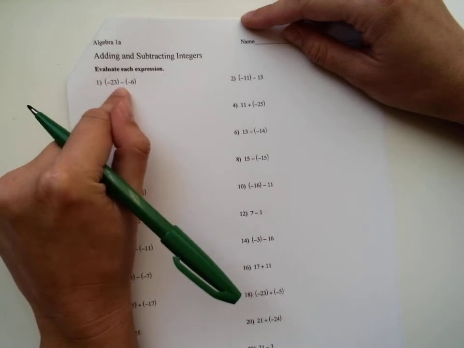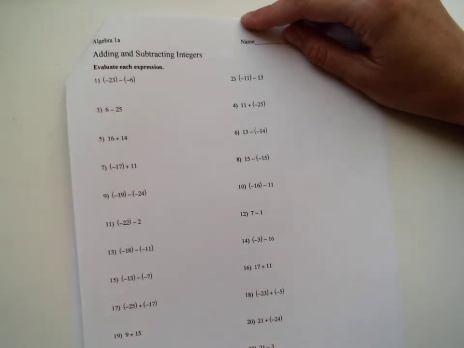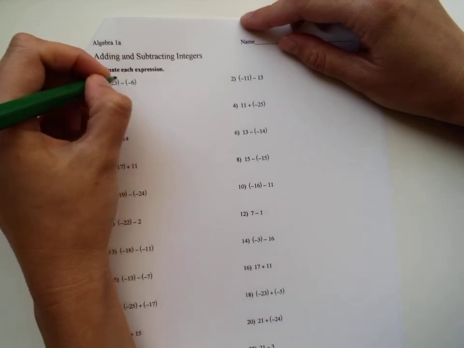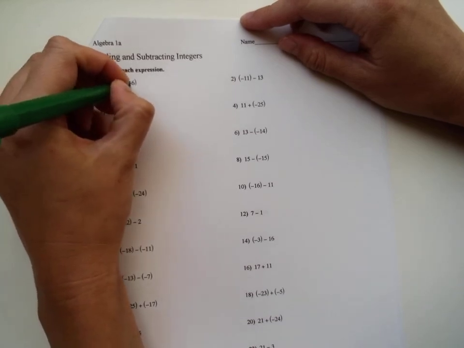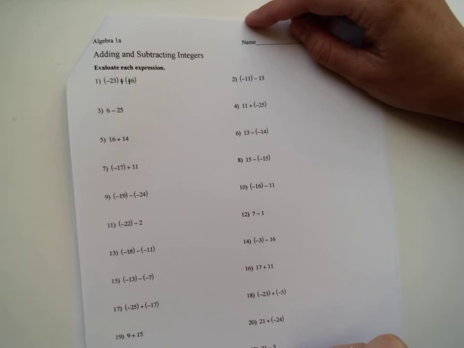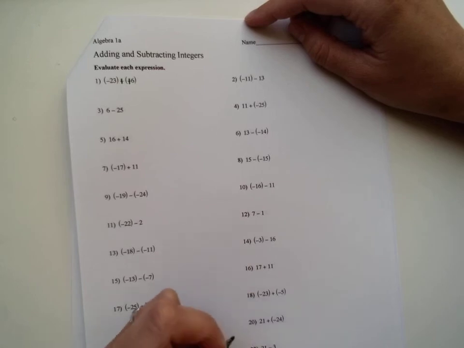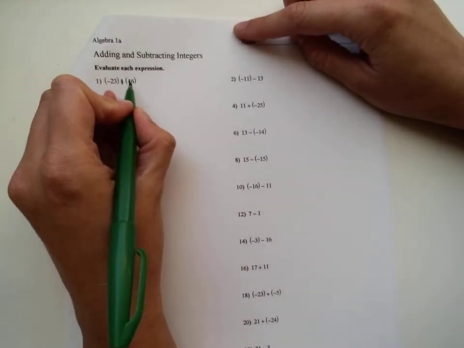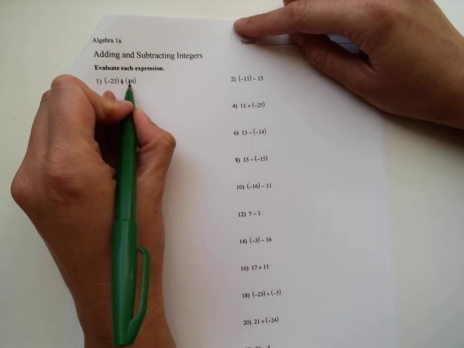So we have -23 minus -6. So again, we have negatives, a minus, a negative. So when we subtract a negative, that becomes a positive. So -23 plus 6, they're going to party or battle? They are going to battle because the 23 is negative and the 6 is positive.